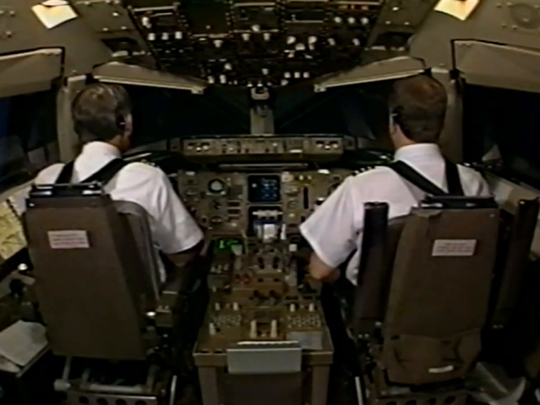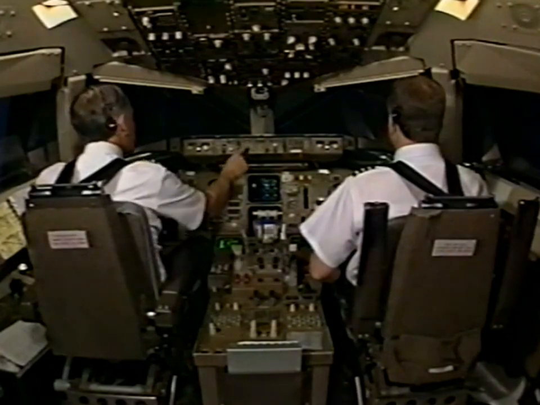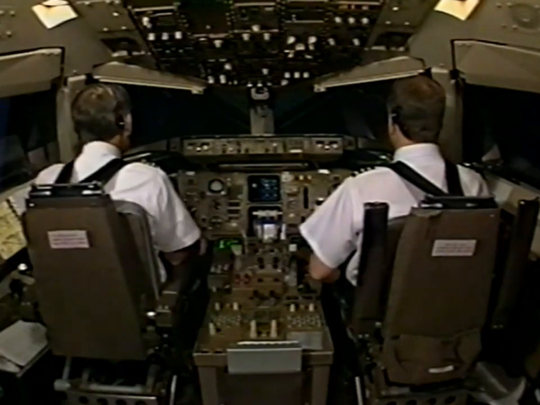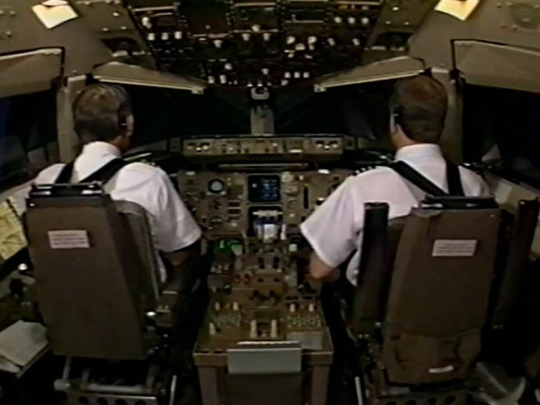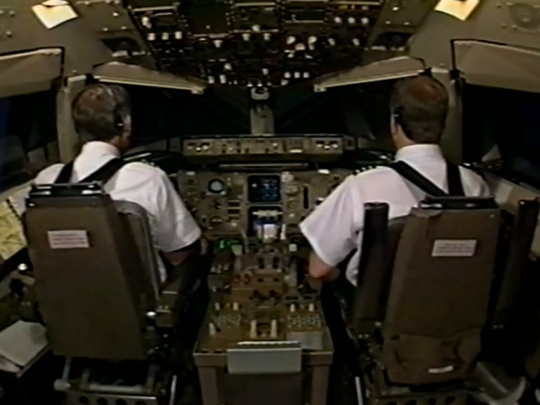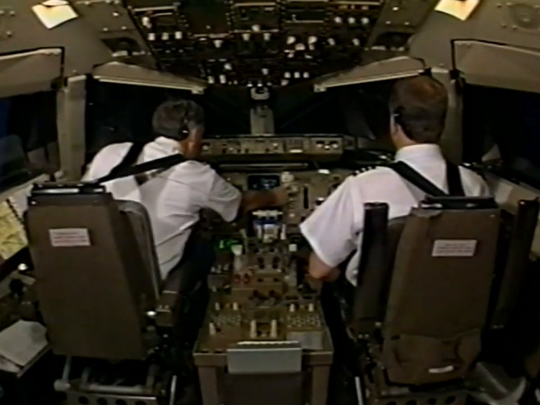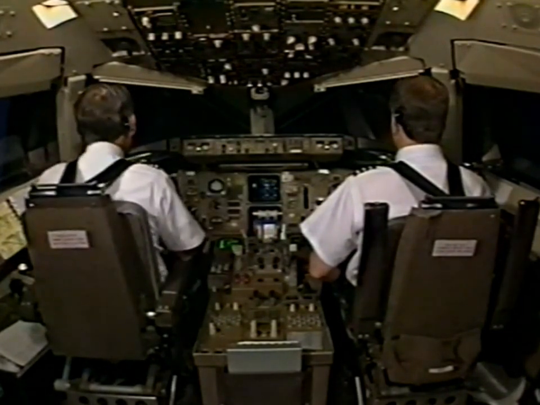At 500 feet, the pilot flying calls for heading select or LNAV, heading select if not selected prior to takeoff. If a flaps 20 takeoff was made, the pilot flying calls for flaps 15 at 1,000 feet. Climb thrust is called for, and the flaps are retracted on schedule.